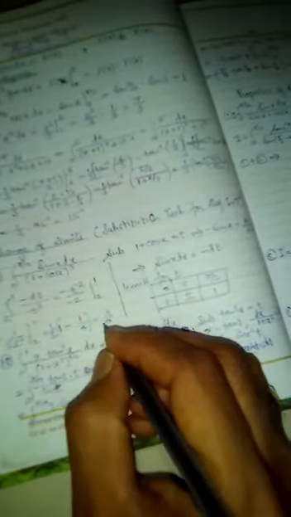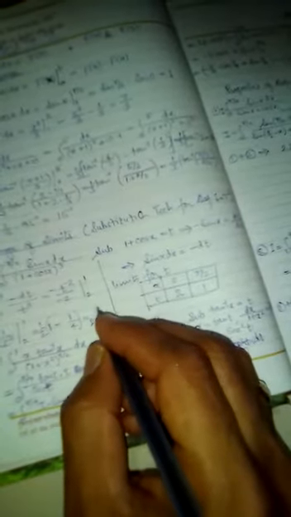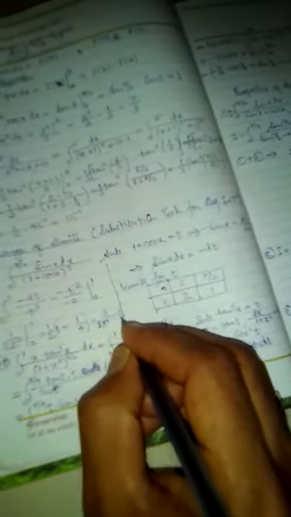Oh, I made a mistake. It is 1 upon 2 t square, right? It is 1 upon 2 t square. Substituting the limits, you have 1 upon 2 outside, inside the bracket 1 minus 1 by 4, that is 3 by 4, 2 into 3 by 4, 3 upon 2 into 4, that is 3 by 8. That's the answer given in the book, question bank, right?